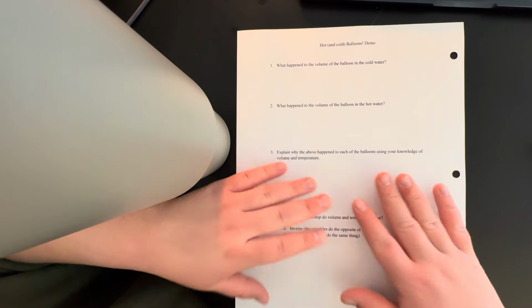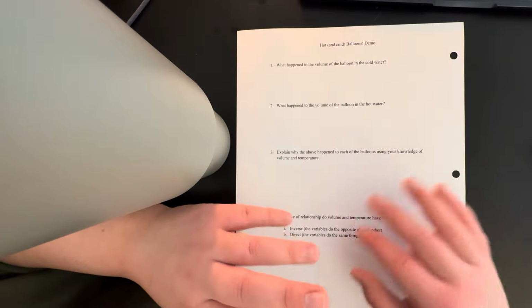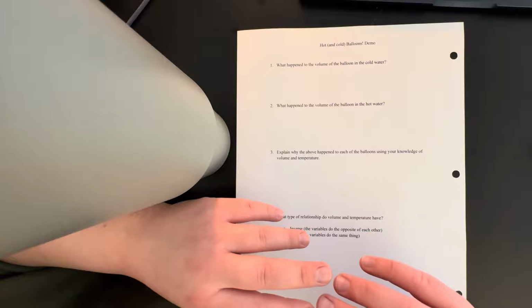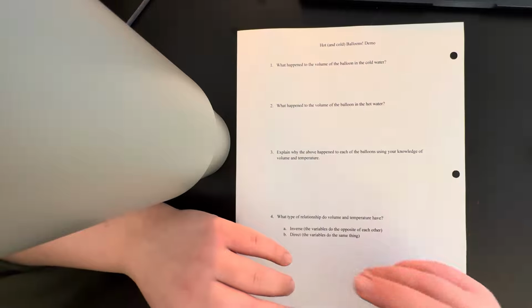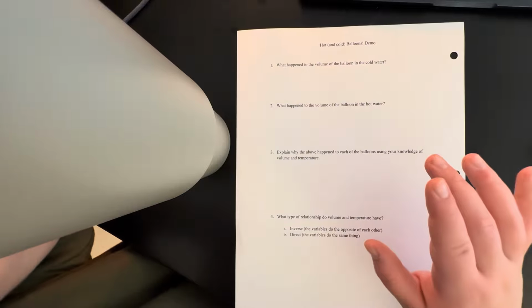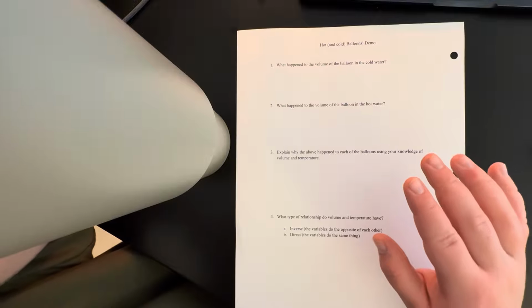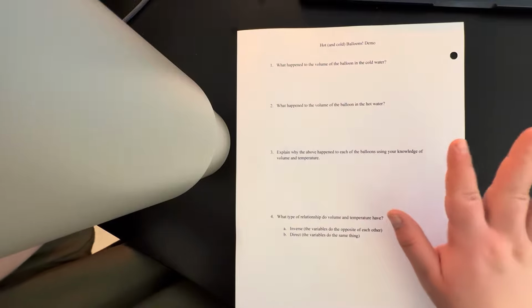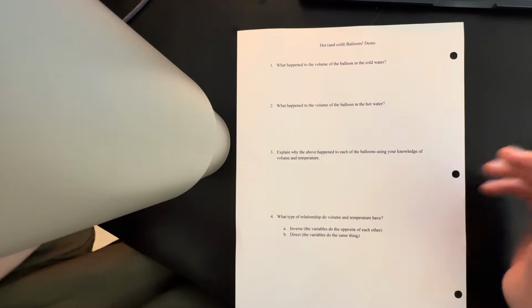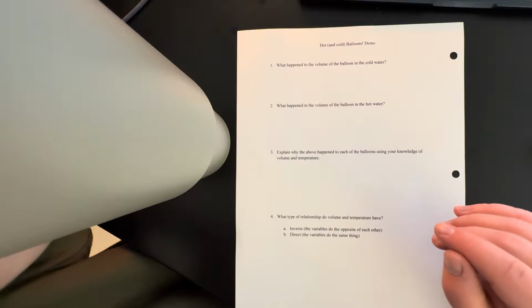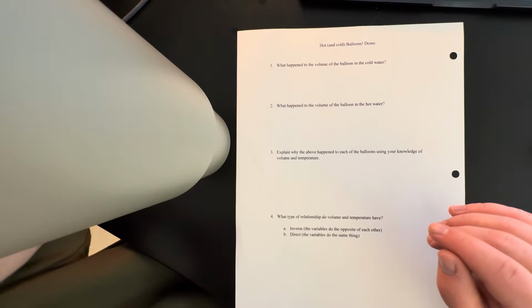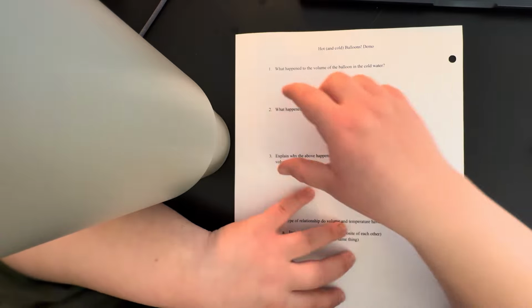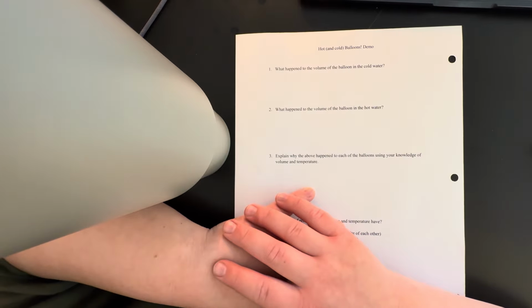Now Charles' Law relates volume and temperature to each other, and last week we looked at a demo experiment with balloons in a hot water bath and balloons in a cold water bath. There's a video showing this phenomenon on our Google Classroom slideshow for this unit. I think it's right after the demo explanation on the slideshow.